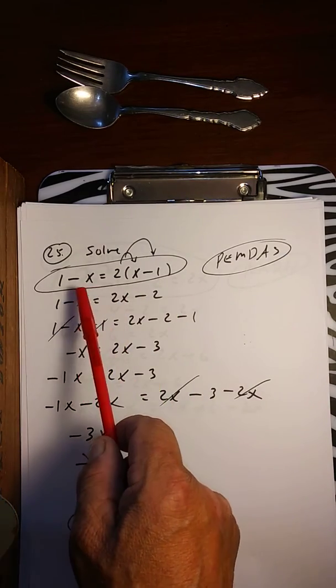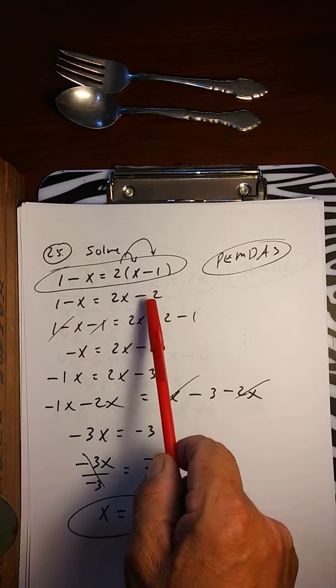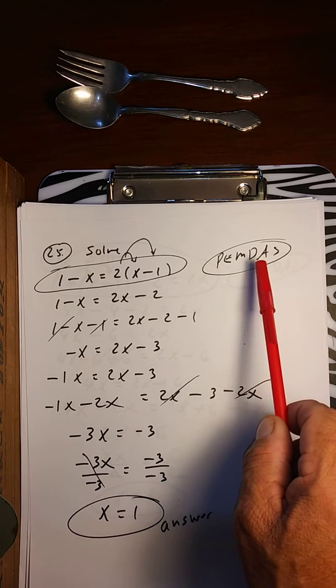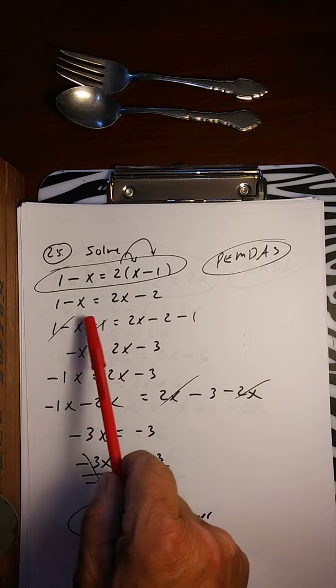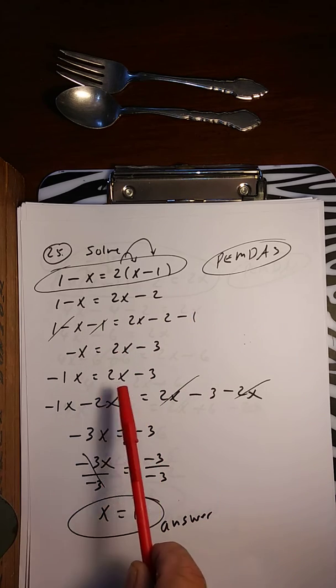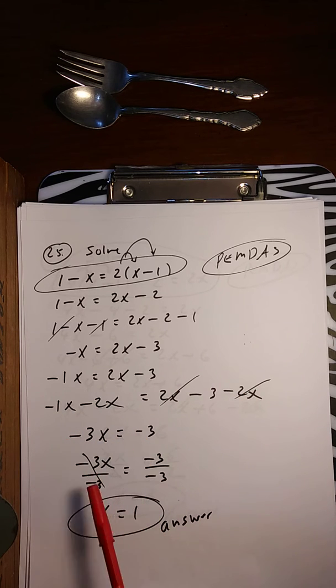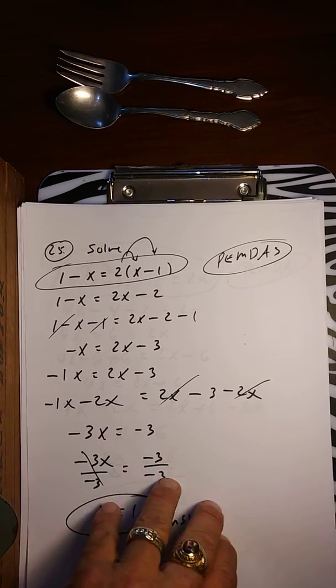This: 1 minus x equals 2 parentheses x minus 1. So multiply 2 times that, 2x. 2 times that is negative 2. From parentheses, please excuse my dear aunt Sally: parentheses, exponents, multiply, divide, add, subtract. So now we're going to go minus 1, both sides. These are gone. So we have negative x equals 2x minus 3. So now we're going to go minus 2x, these are gone. So you have negative 3x equals negative 3, divided by negative 3, a negative by negative is a positive, 1.